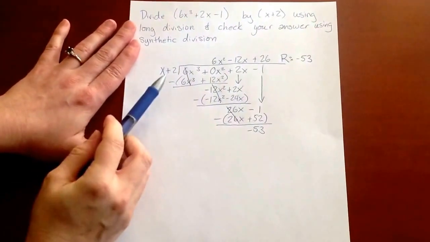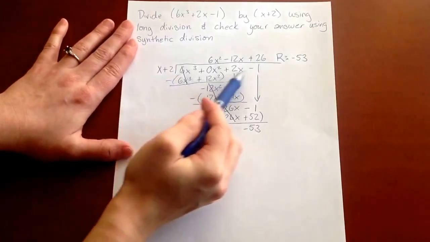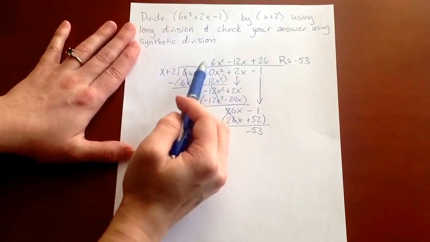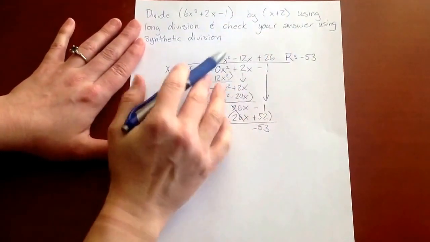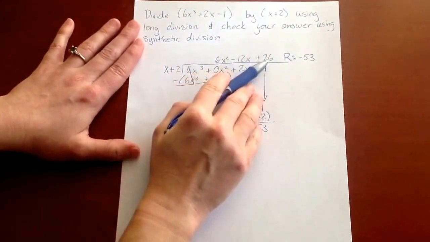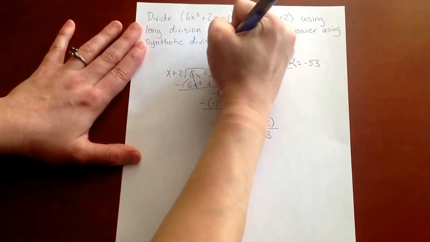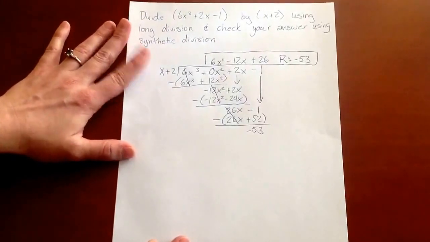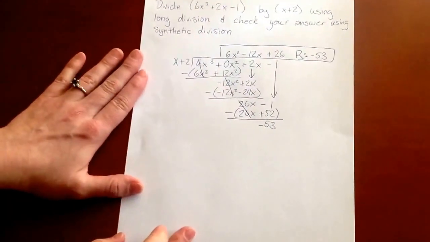And this is our answer. So if we divide 6x cubed plus 2x minus 1 by x plus 2, we get an answer of 6x squared minus 12x plus 26 with a remainder of negative 53, and it's certainly okay to have a negative remainder. And I would box that.